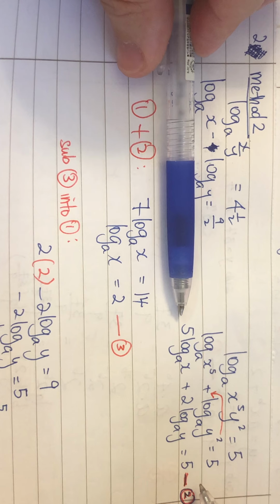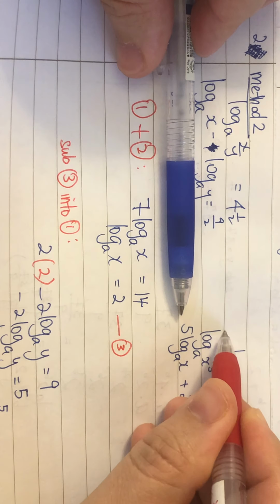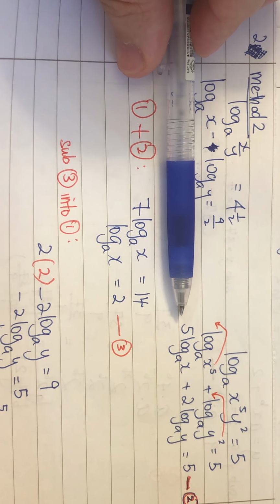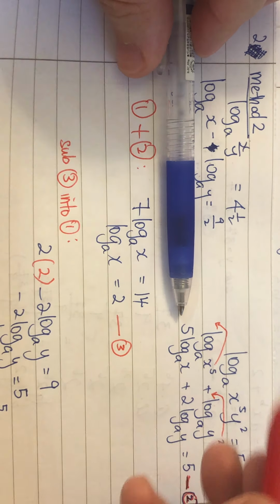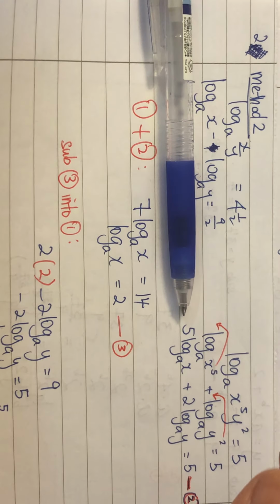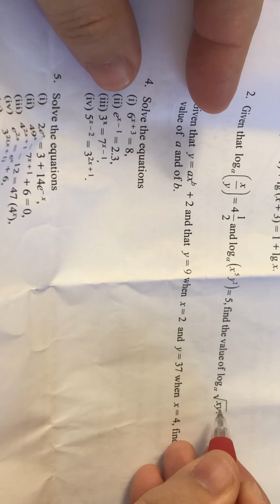By the way, why must I bring this down? Can I not bring it down? I brought it down because what I want as the final product is this one, xy. So it's like power 1, power 1.